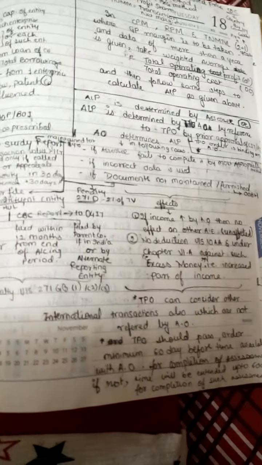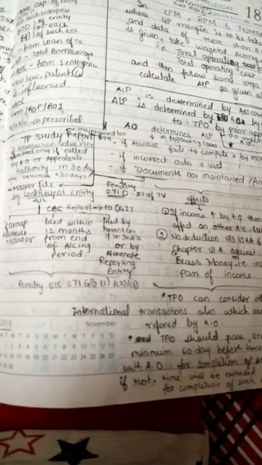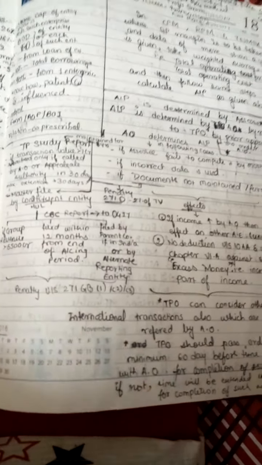Well, the documents means transfer pricing study report, that is TP study report, which is maintained for 8 years, and it is made only if the transaction value in the entire year is more than 1 crore.